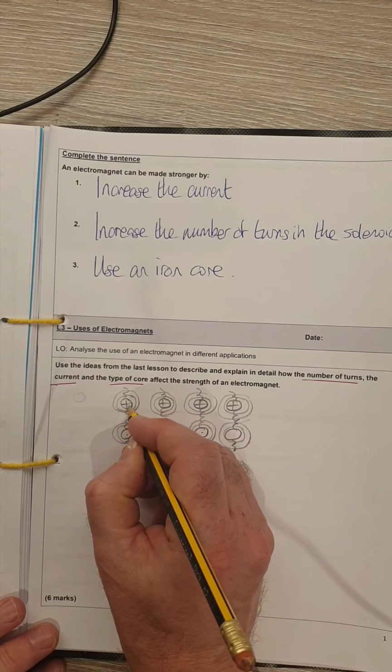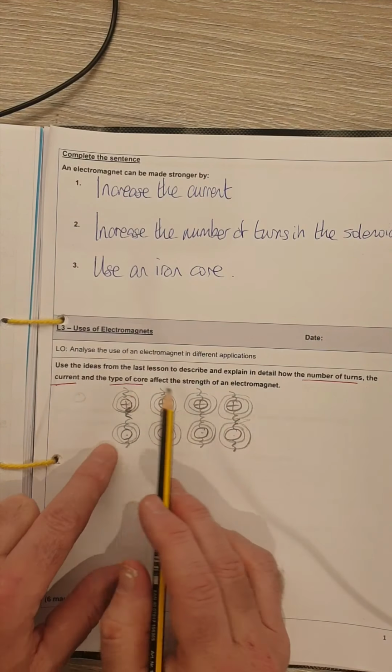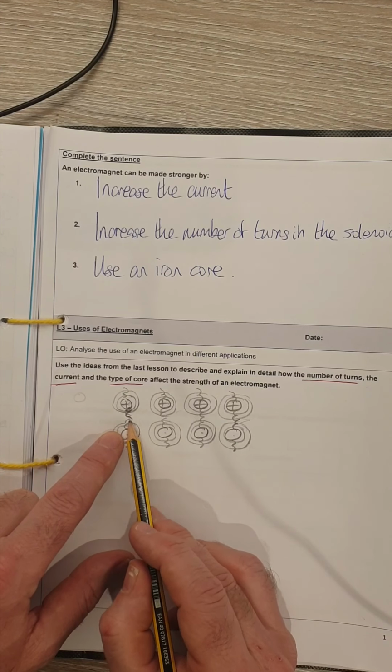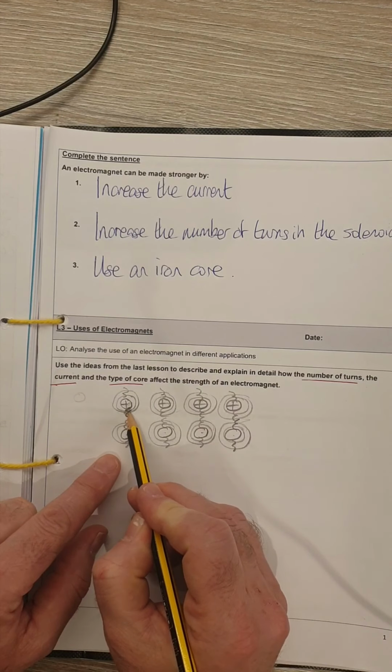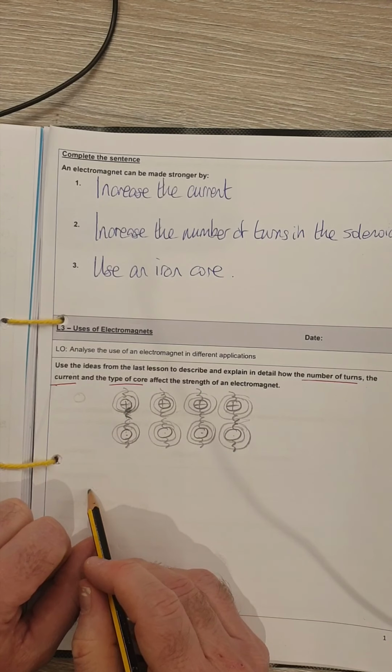The first thing we can say is that overall the magnetic field of the solenoid, we can find by adding together the magnetic field of each of the individual wires when they're pointing in the same direction. So we see that all of these arrows are pointing in this direction, so all of these magnetic fields will add together.